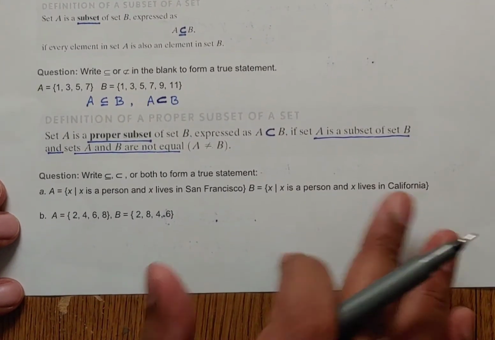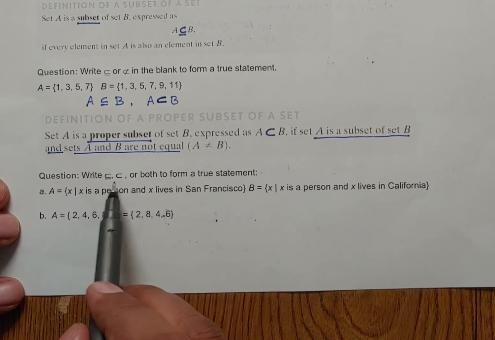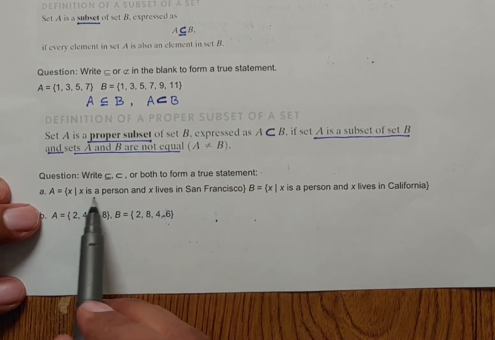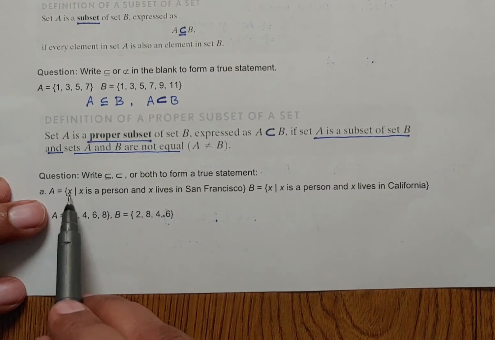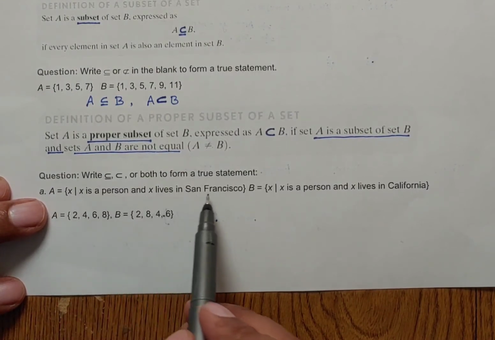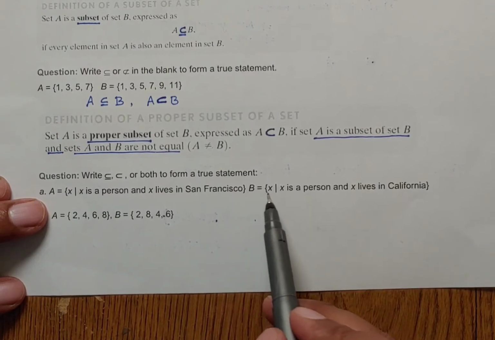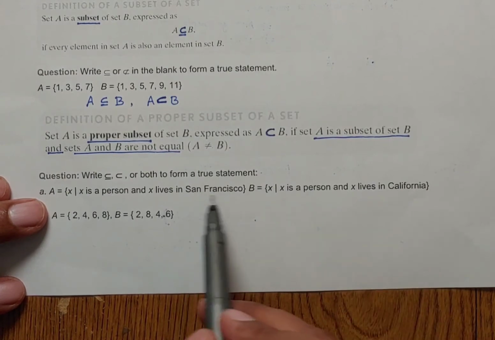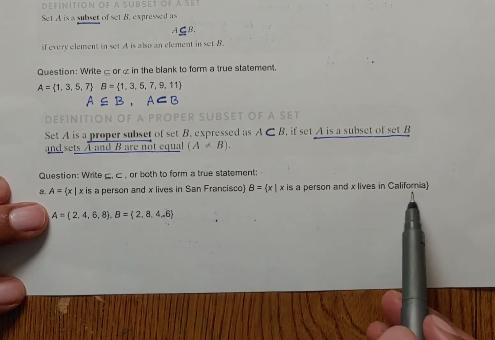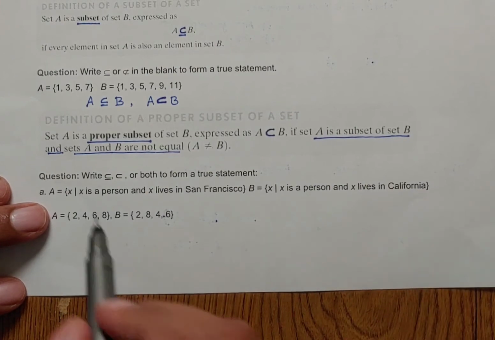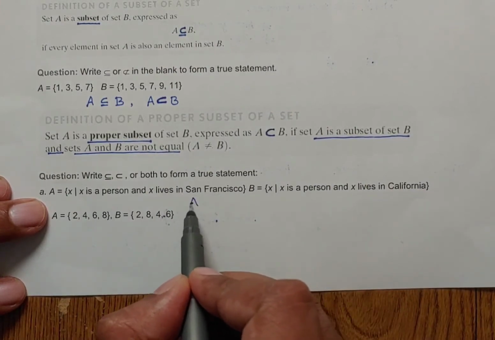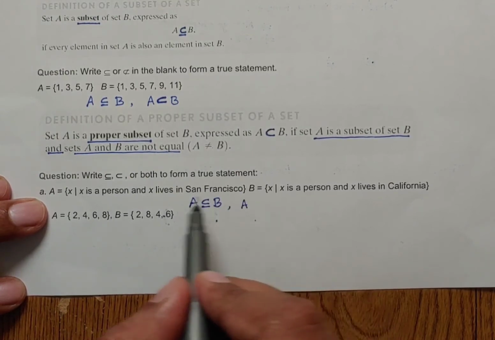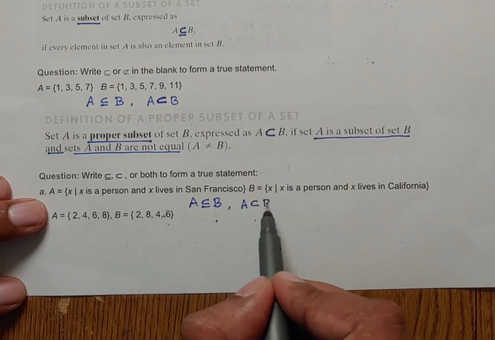Okay, so this question is: write subset or proper subset or both to form a true statement. A is the set of persons X, where X is a person and X lives in San Francisco. B is the set of persons who live in California. California is bigger than San Francisco, and San Francisco is inside California, right? So here A is inside B, so A is a subset of B, and because it is a smaller set, it is a proper subset of B.